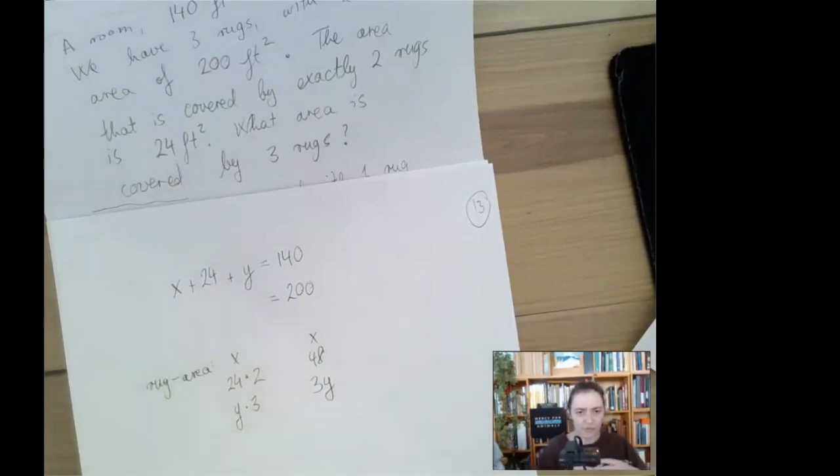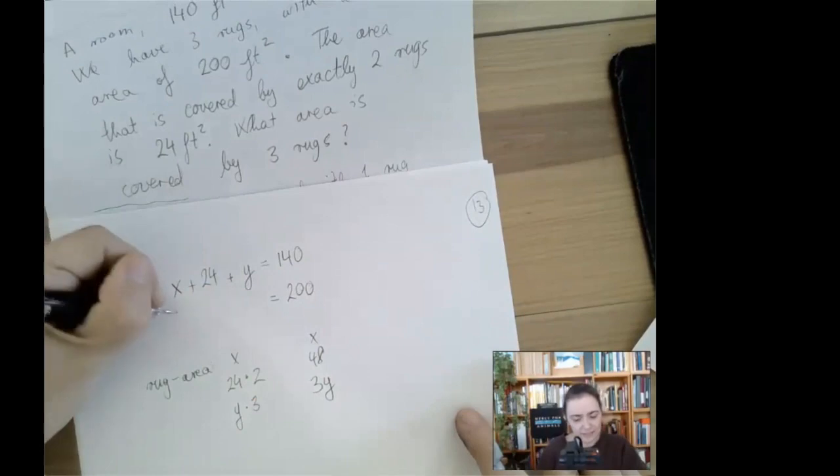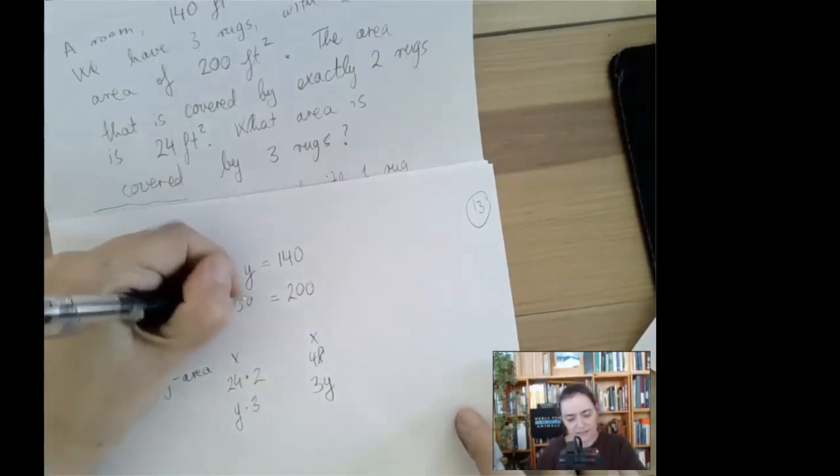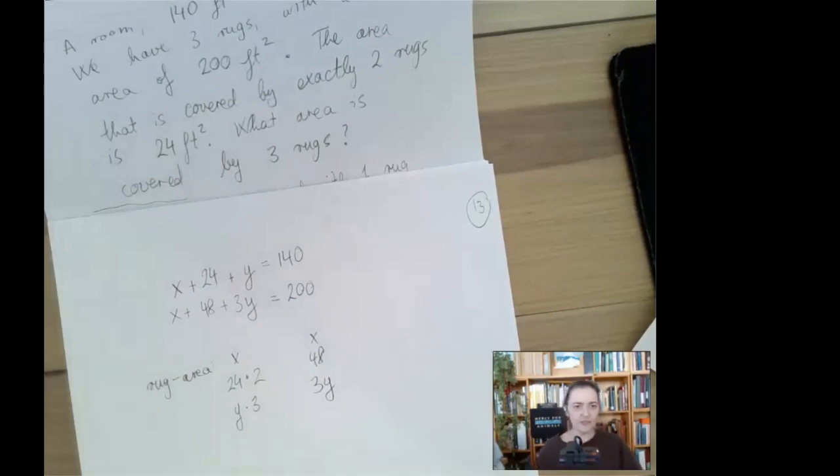Certain parts are overlapping. If you just add the area, it is 140, but if you add the rug area, the double ones you count double, the triple ones you count triple. So we have X plus 48 plus 3Y equals 200. I just really think it's cute.